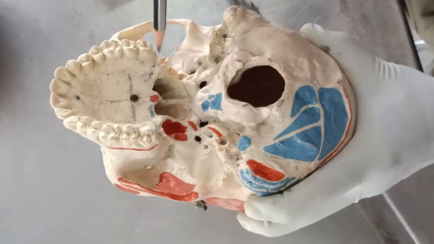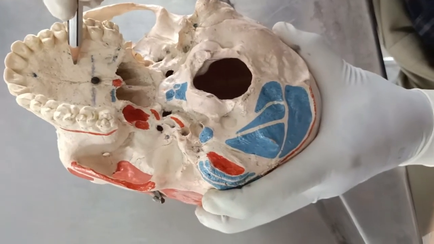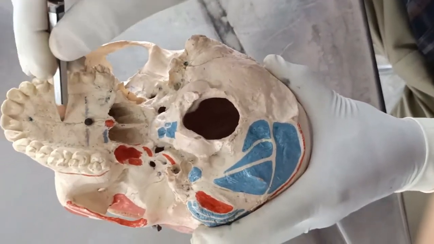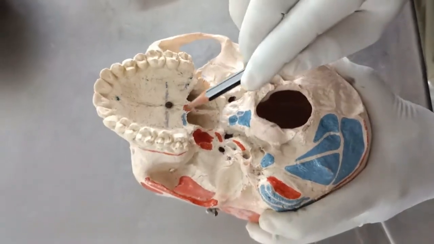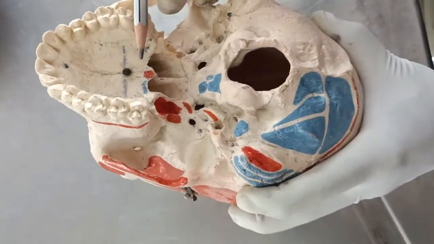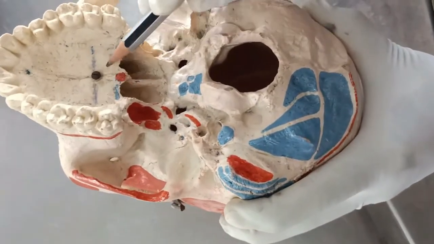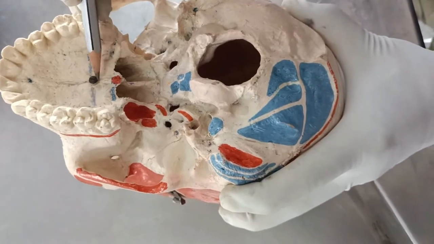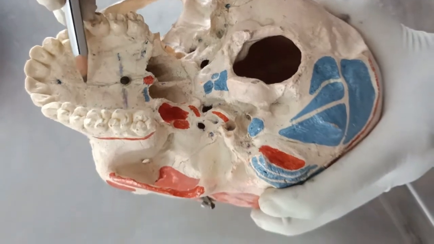The hard palate is formed by the palatine processes of the maxilla. This is one palatine process of the maxilla and this is another. They unite and form one suture here, the intermaxillary suture. Then here is the palatine bone, which also gives a process coming medially, the transverse process of the palatine bone. This is one transverse process and this is another. Both unite and form the interpalatine suture. So here is the interpalatine suture and this is the intermaxillary suture.